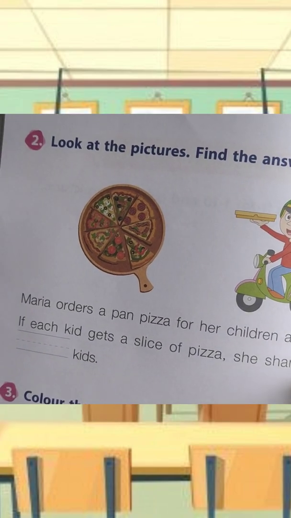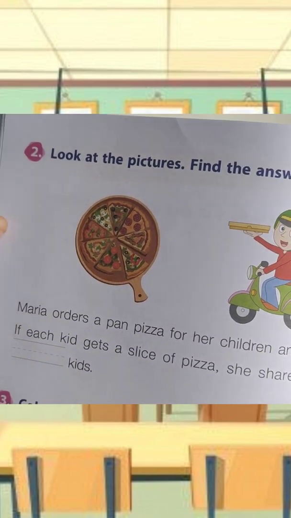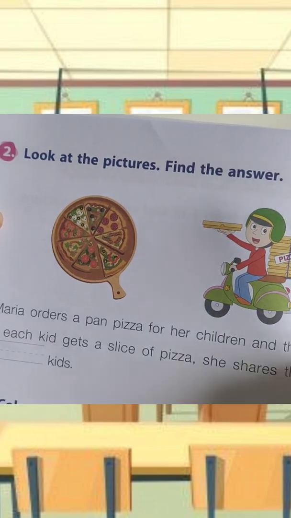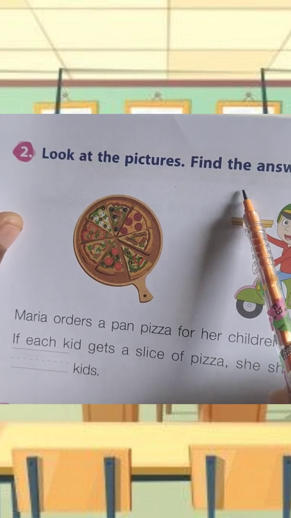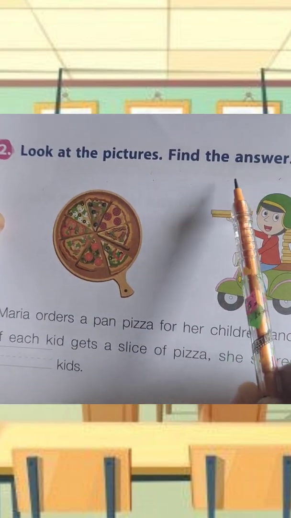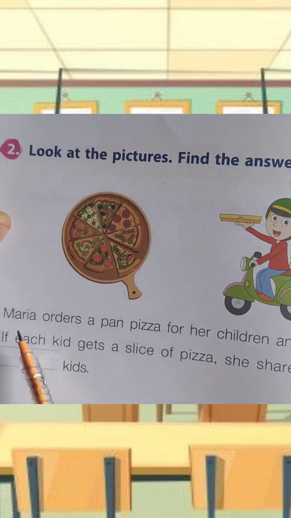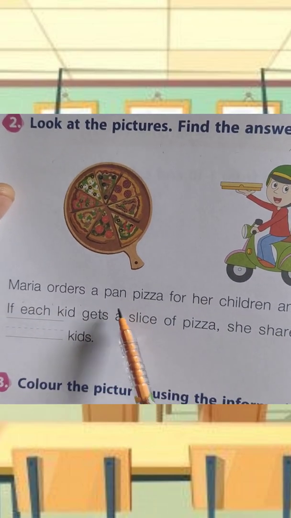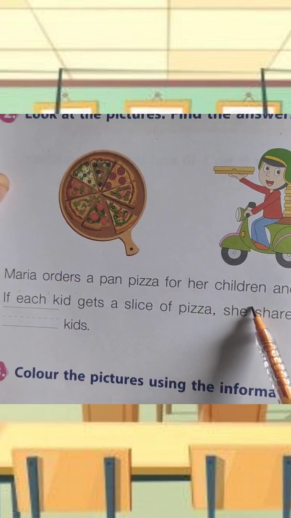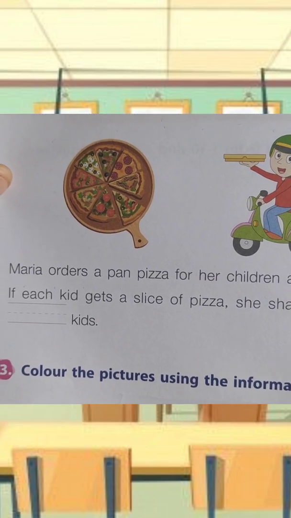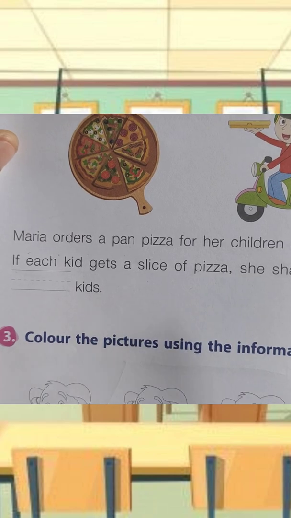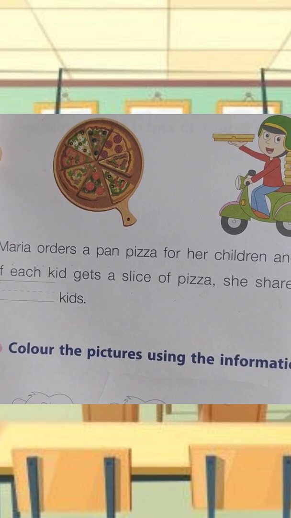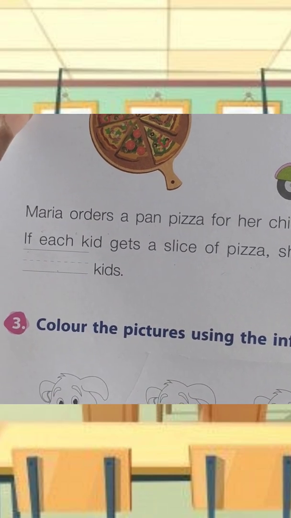So now we move to page 48. Exercise 2 on page 48. Look at the pictures. Find the answer. Maria orders a pan pizza for her children and their cousins. If each kid gets a slice of pizza, she shares the pizza to the kids.